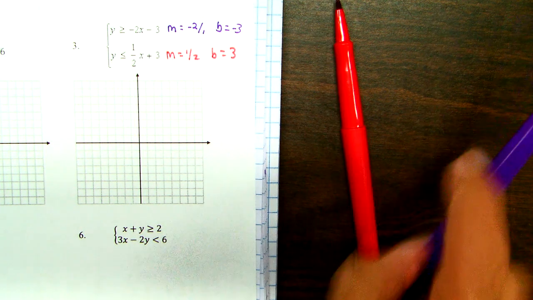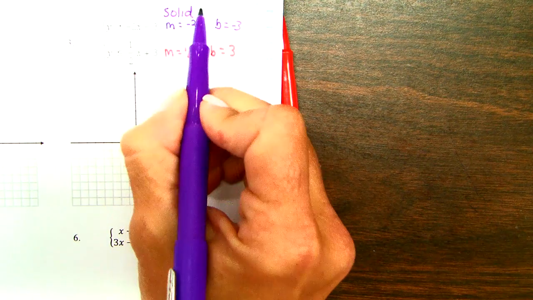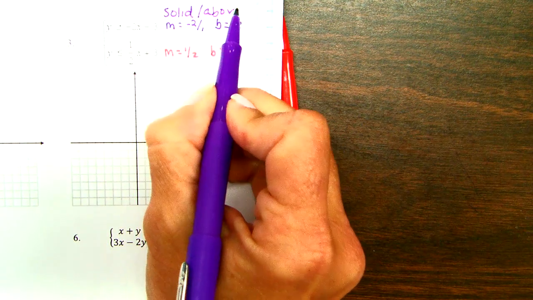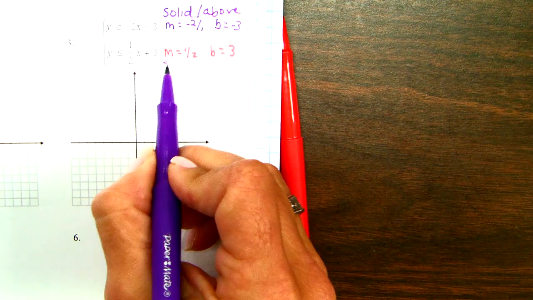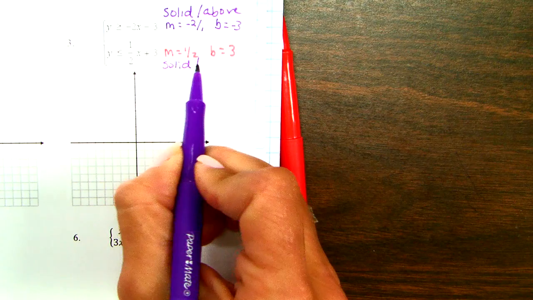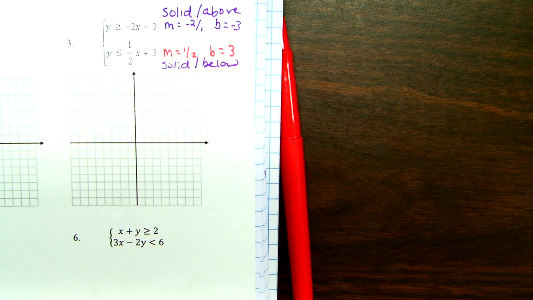The one in purple, the top one, that would be solid, shade above, because it's greater than, right? The bottom would also be solid, and that one is shading below, because it's less than.